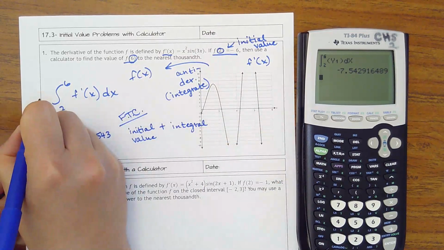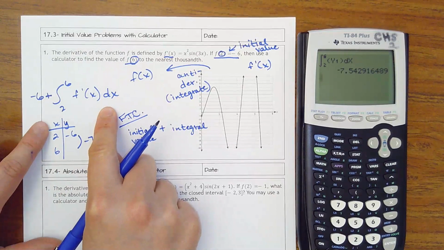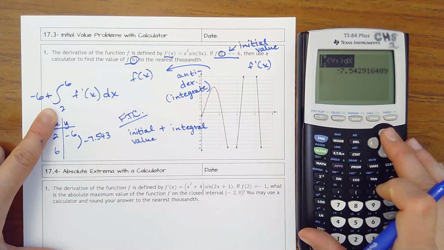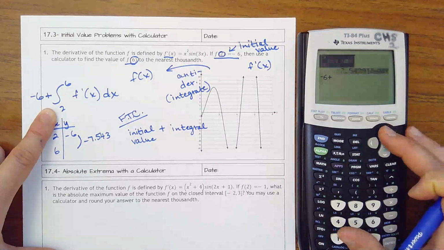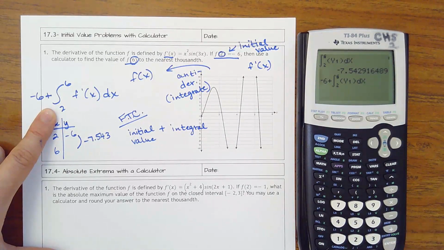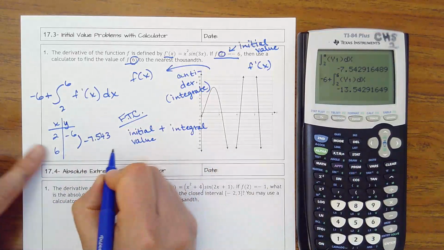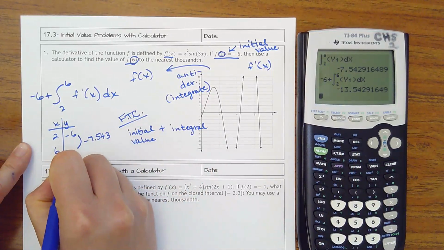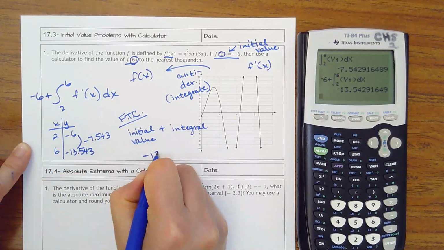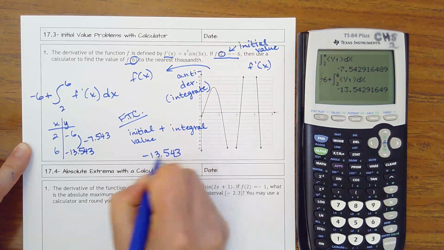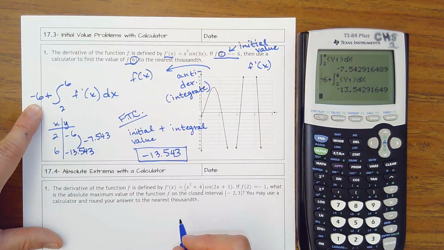So I'm actually going to have the y value of -6 plus this. You could do it all at once on your calculator. So I could have had -6 plus and then do this part, and that'll give me my final answer. Yep, it should be about -13 point something, or think of it this way on your table like we did. But your final answer should be -13.543.